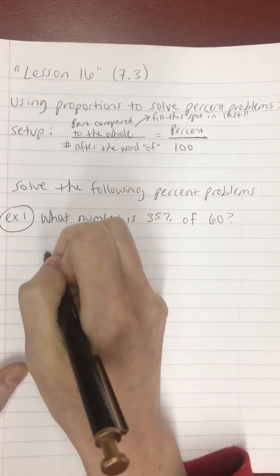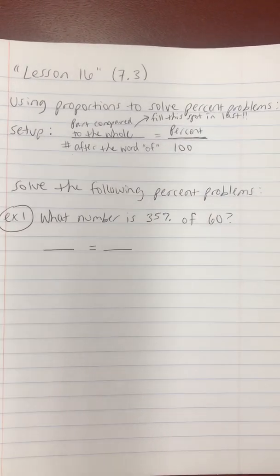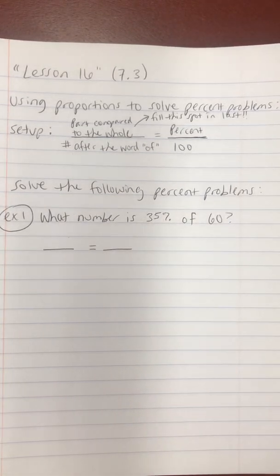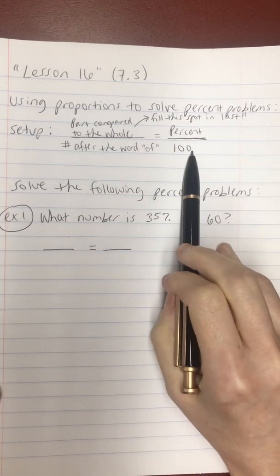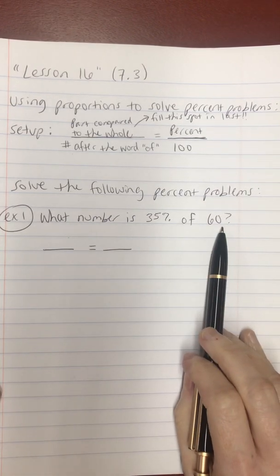So what you're going to do is go fraction equals fraction. And all you have to do is fill in the numerator, denominator, and then solve using what we learned about a week ago. All right, first things first, we have here percent over 100. So you want to ask yourself, as you read through this question, do we know what the percent is? And the answer is, of course, yes.